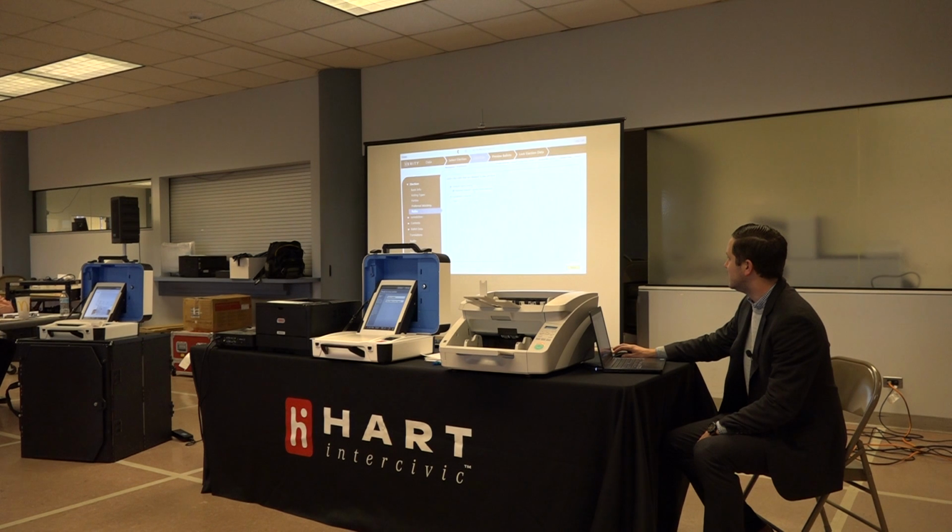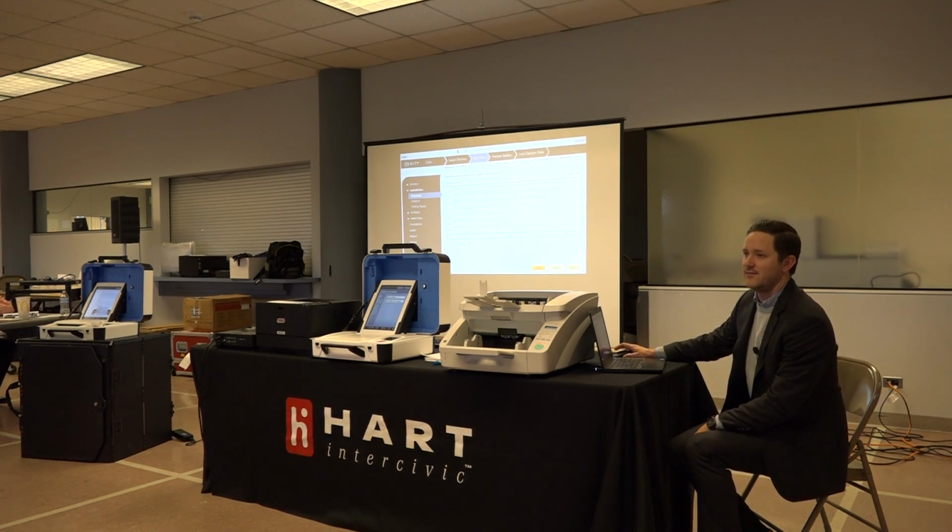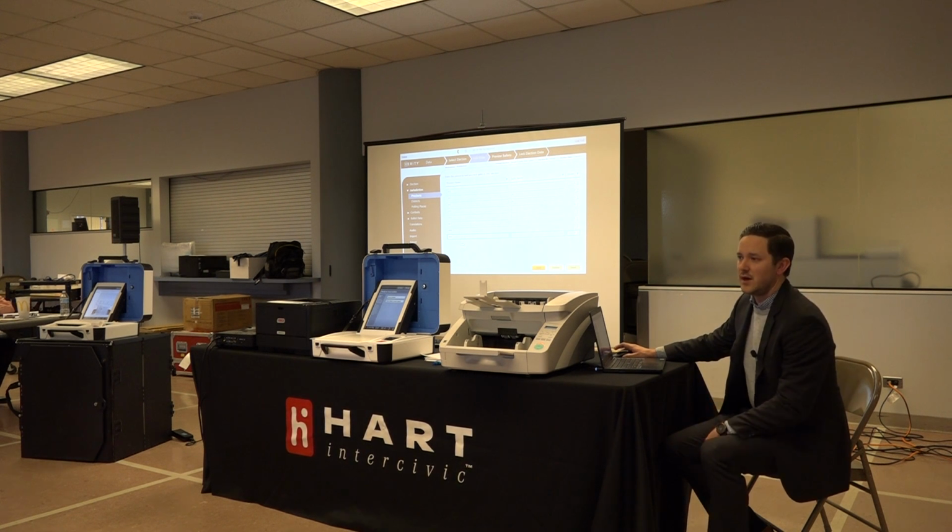And then you've got some various rules. Do you need to do straight party voting? And do you do any candidate rotation? Very basic stuff in the election drop down. In jurisdiction, you'll have your precinct list here. Obviously, you'll have many, many, many more precincts. But these can all be exported in.